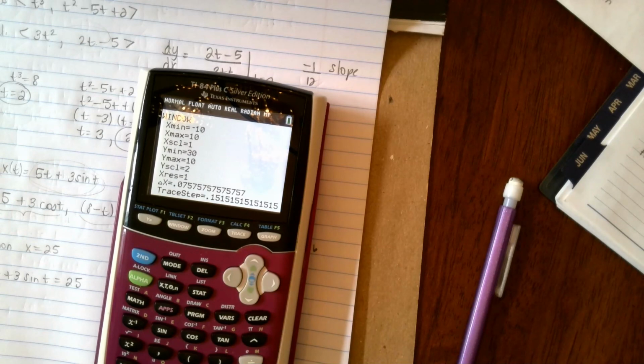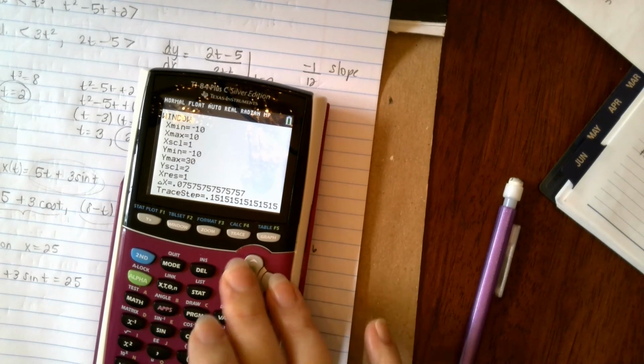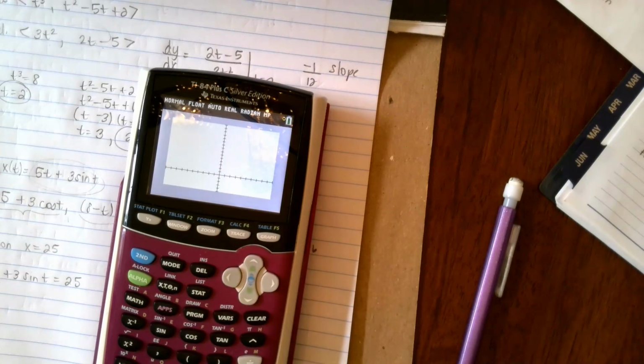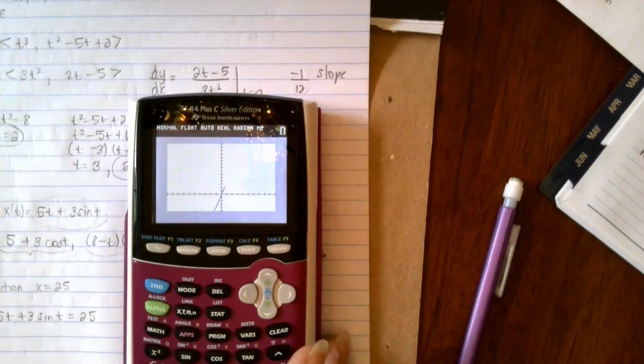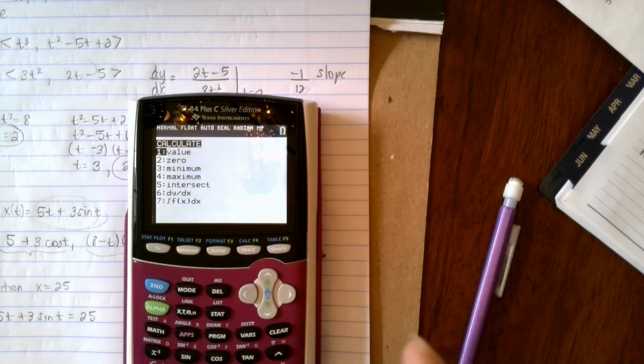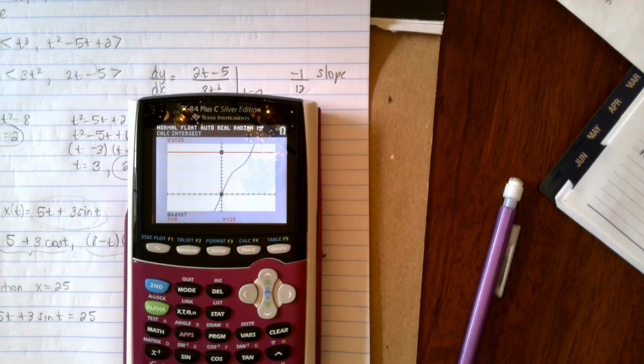Our y min, let's leave that at -10. Let's do our y max. Let's go up to 30. There we go. Now we're cooking. So it's going to take a minute, but it will graph our line, our curvy thingy, and then it's going to graph that line at 25, and then we want to look for the intersection. So second trace, and you want to go for the intersection, which is number 5. Enter, enter, enter. And it will find that intersection of 5.446.